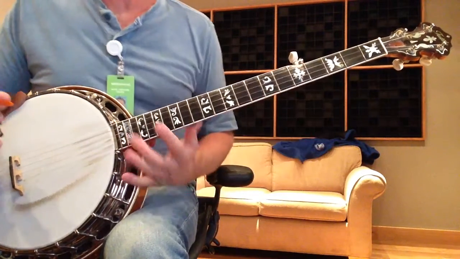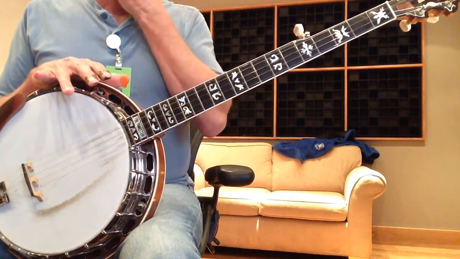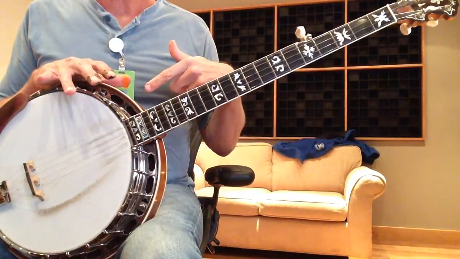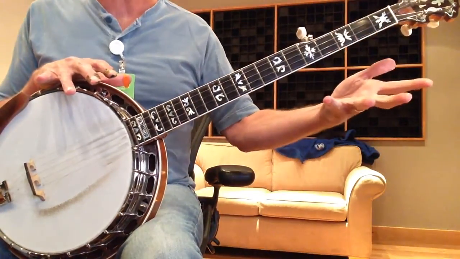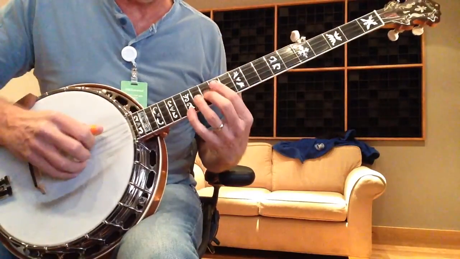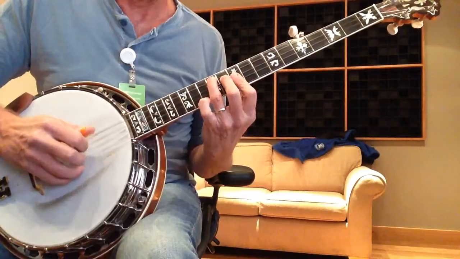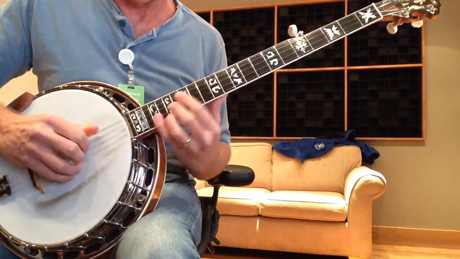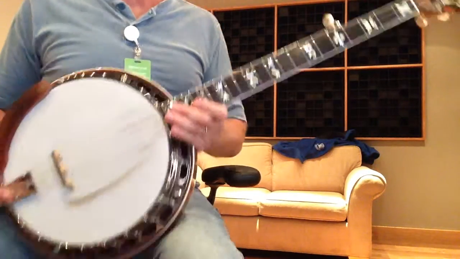D9. So in this exercise, you can think of the Locrian mode scale and those two chords as an extension of the D7. So when you see a D7, you could play those chords instead of the D7, which we played before. Right? Same sound.